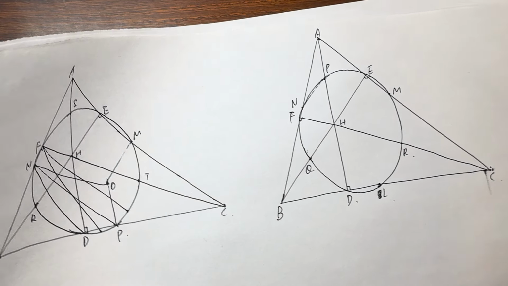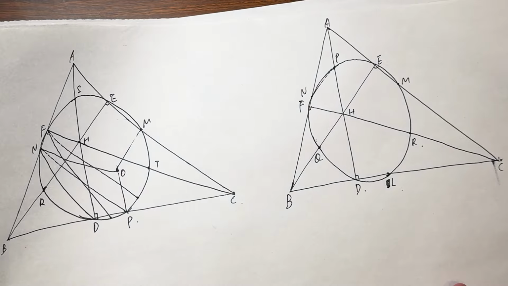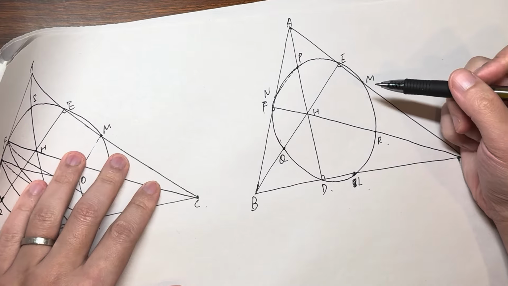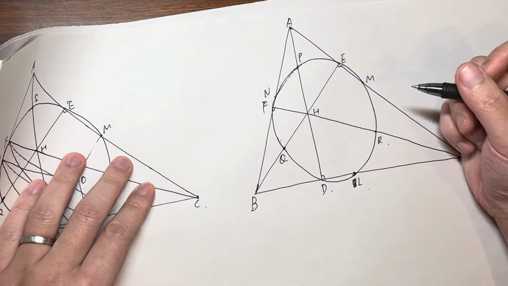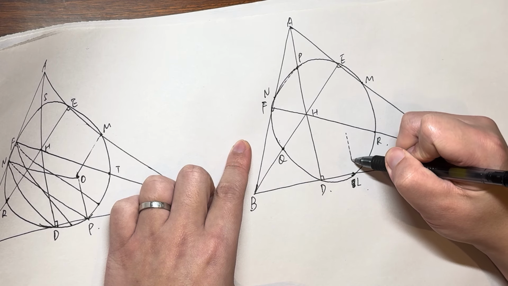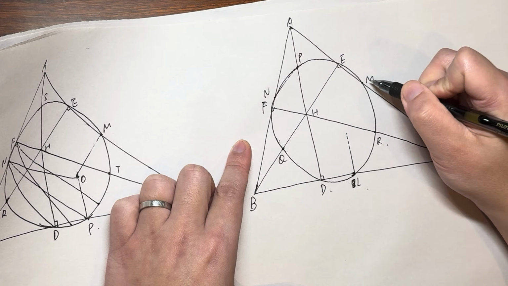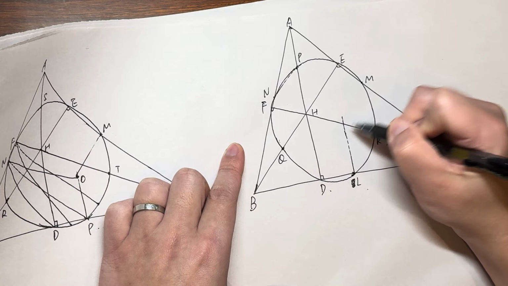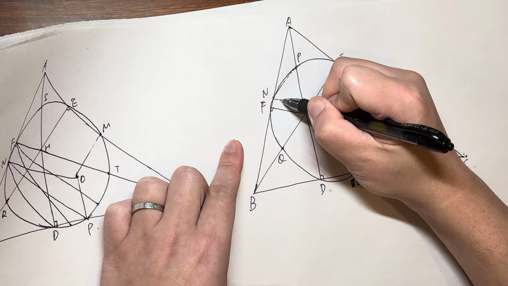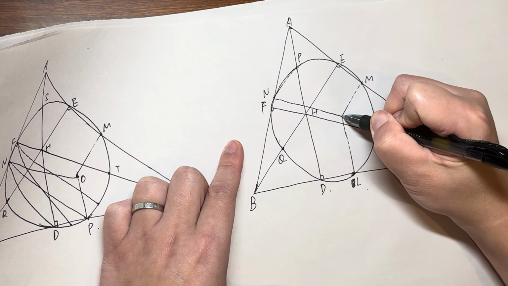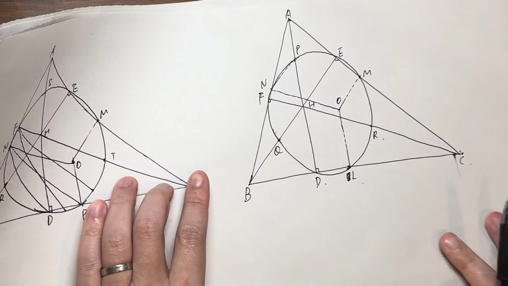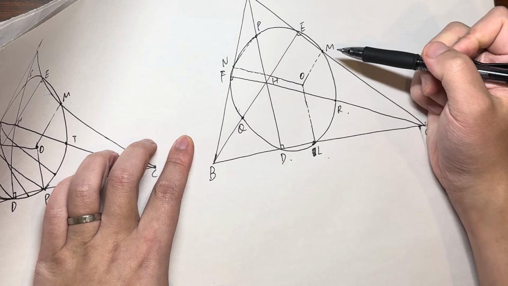Now let's consider this figure. Previously we got this by, right, O is here. And previously we got the triangle.